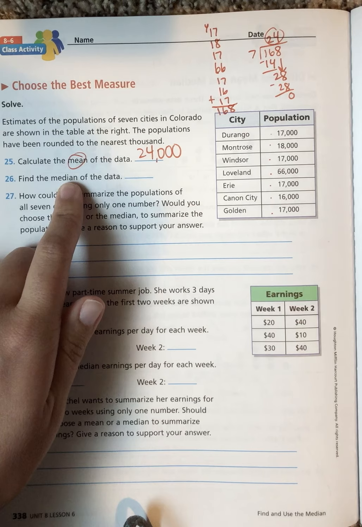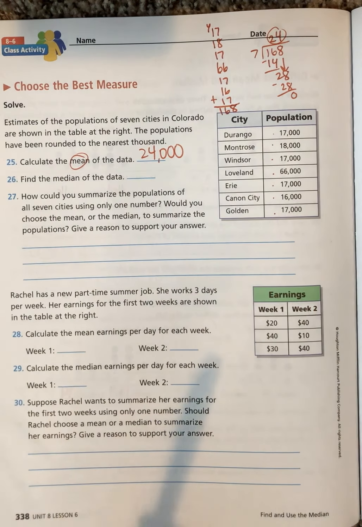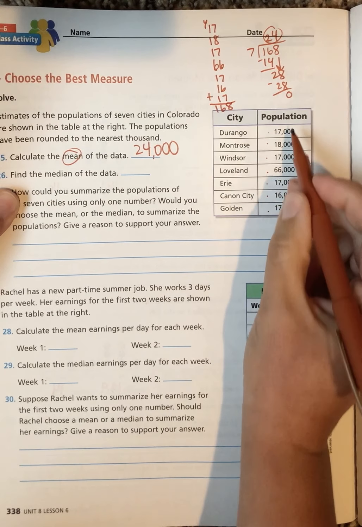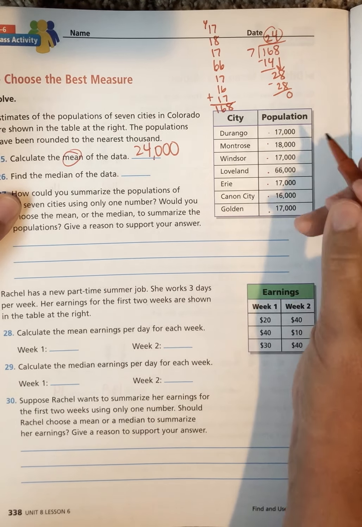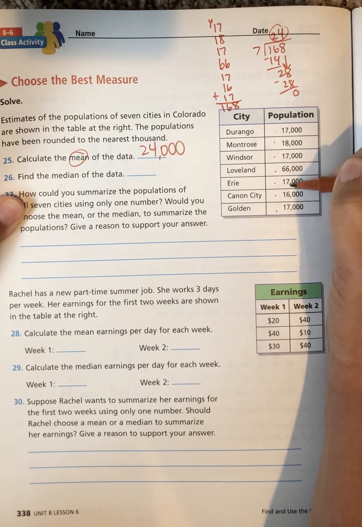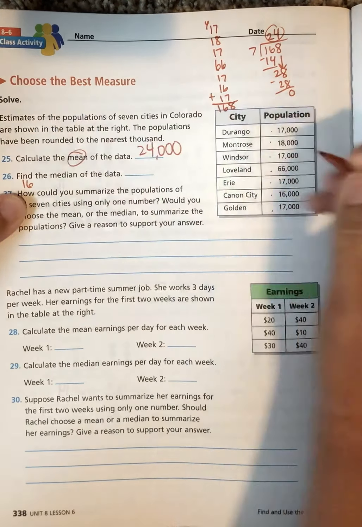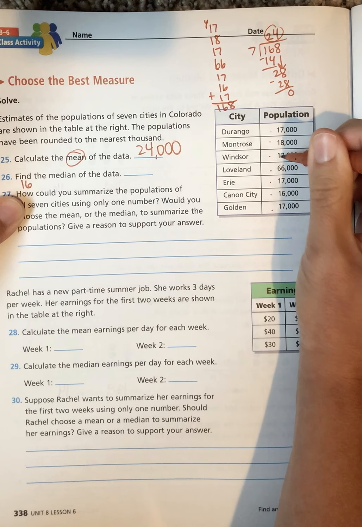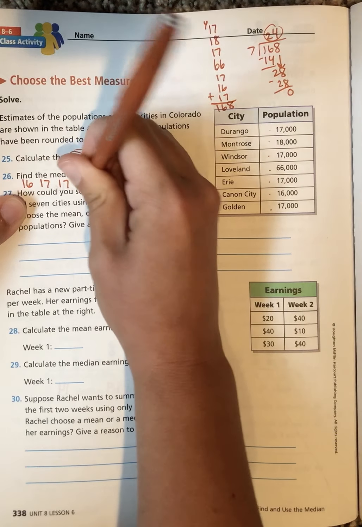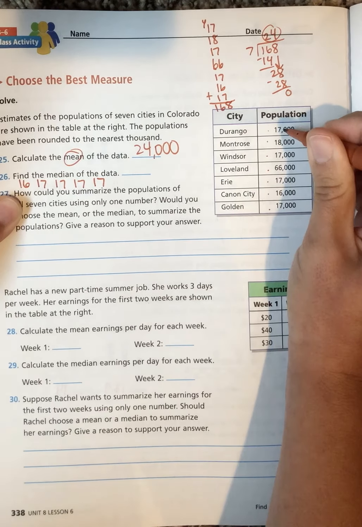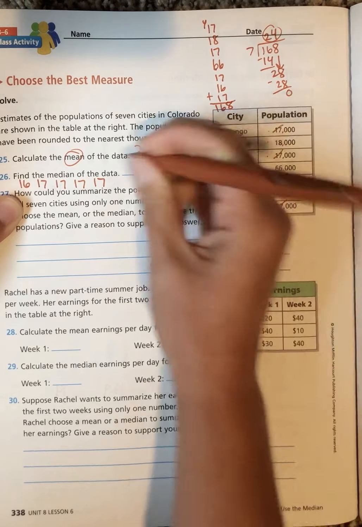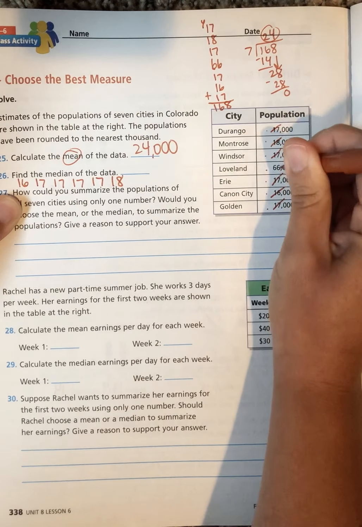Well, the median, remember, you must put all this data in order. Now I want to remind you, just like we did with our mean, I am not going to include all the zeros on there. I can just do that in my final answer. So I need to list this from least to greatest. So my least one is 16. Then I have 17, 17, 17, 17. So I did my 16, 17, 17, 17, 17. What's left? 18. Also 66.